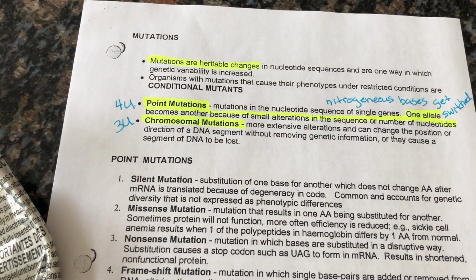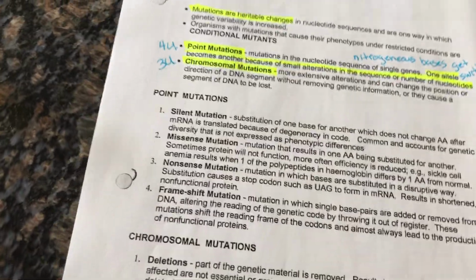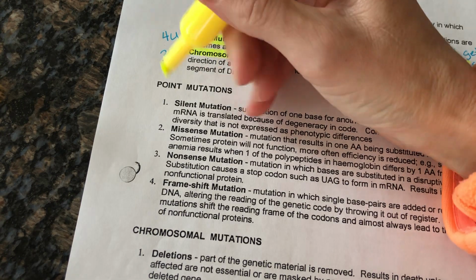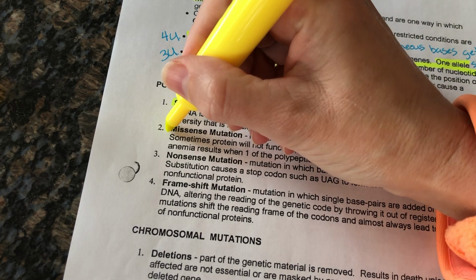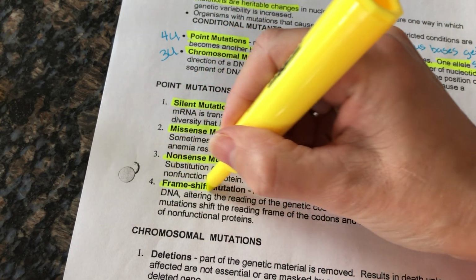What you're going to need to know for this semester is there are 4 different types of point mutations. You do have to know each and every one of these. I'm going to take maybe 5 minutes and go over them with you. We start with a silent mutation.